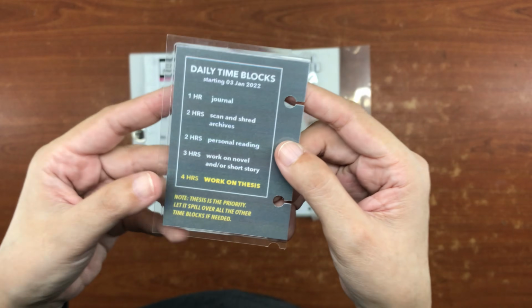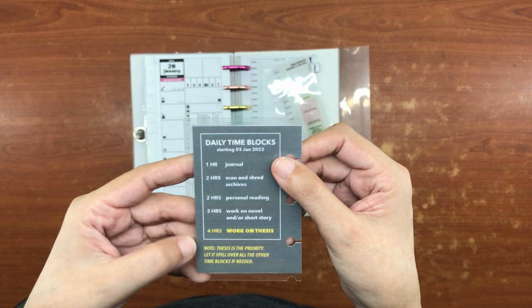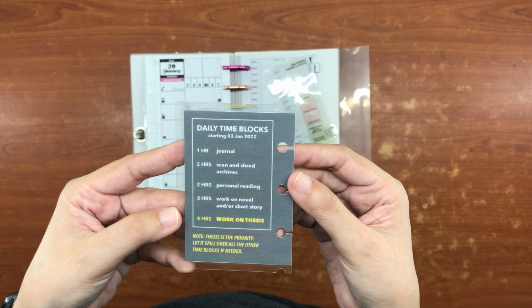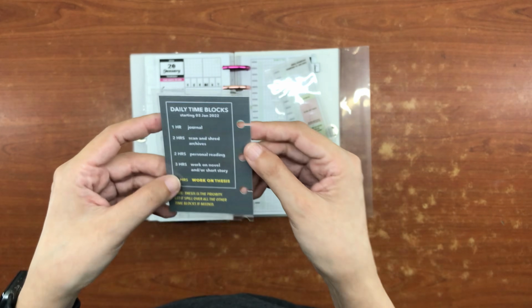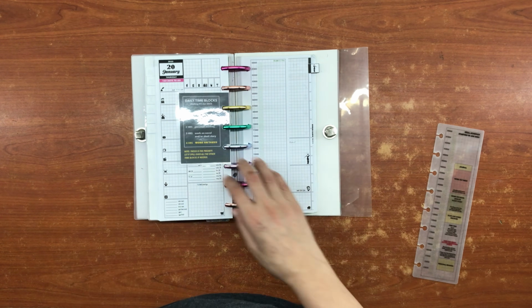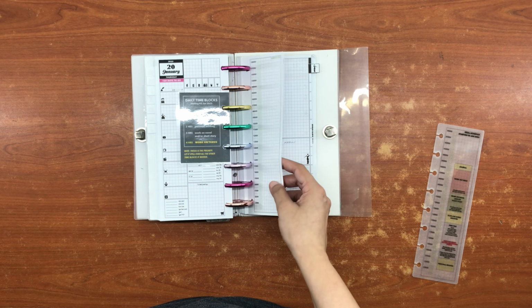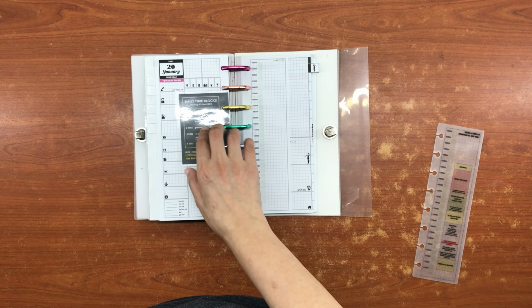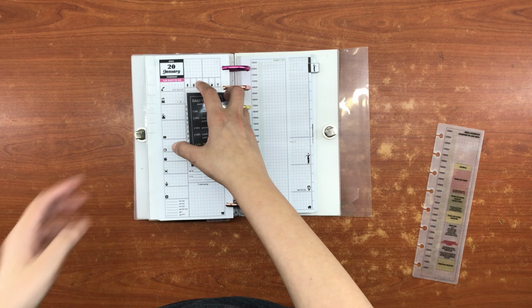I printed this on just the plain paper, no longer the tracing paper, because this doesn't need to go over anything. And this goes on here on the facing page of the 24-hour time tracking sheet on my day on 2.6 pages on my planner. And it's laminated, so it will be sturdy enough to transfer from day to day.